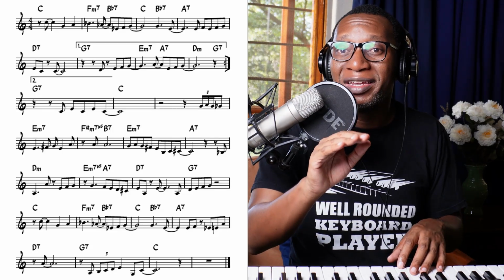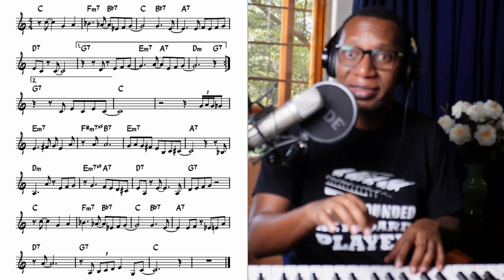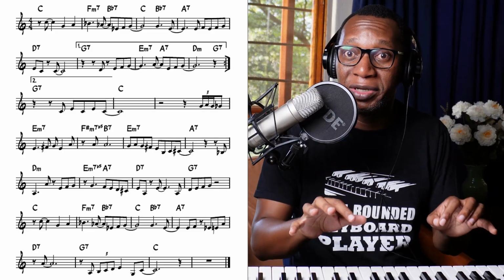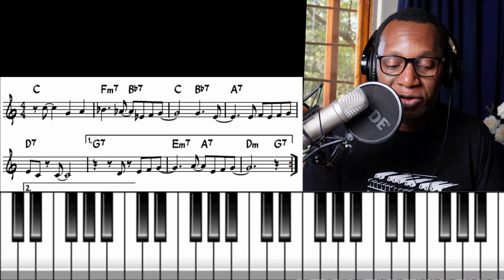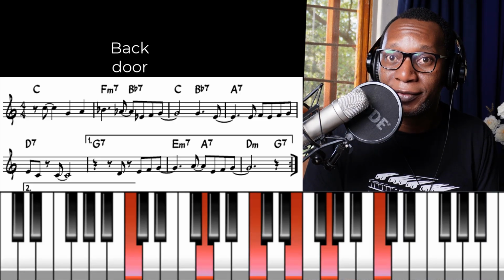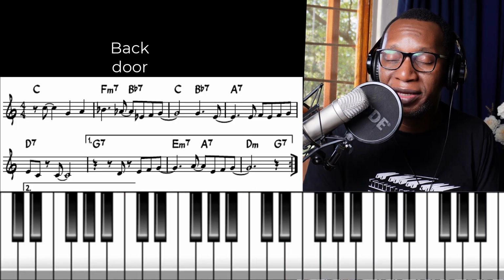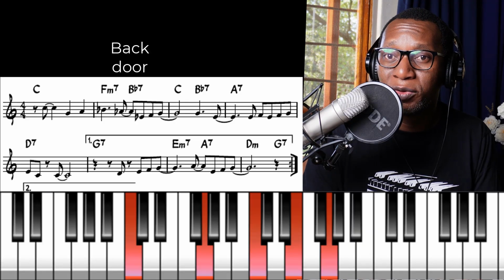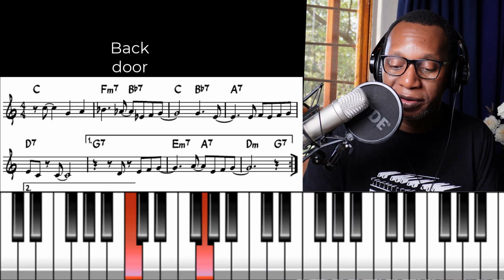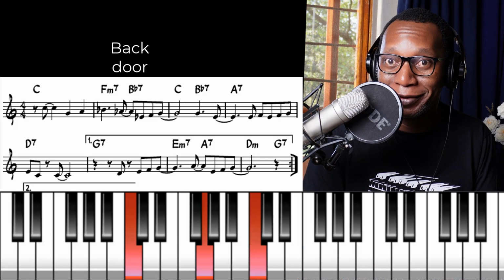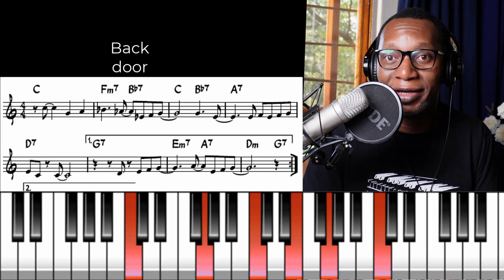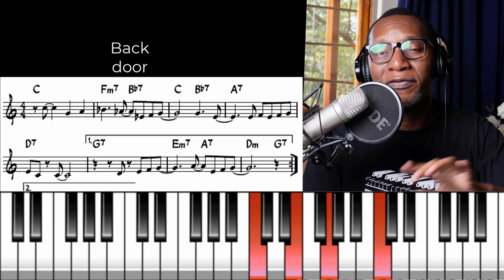Now let's go even a little bit deeper into these sections and analyze the harmony. So this song is in the key of C. So C is our tonal center. So that means we want to be hearing C major chord, and we want to be familiar with the C major scale. Okay, so this gives us a feeling of home.